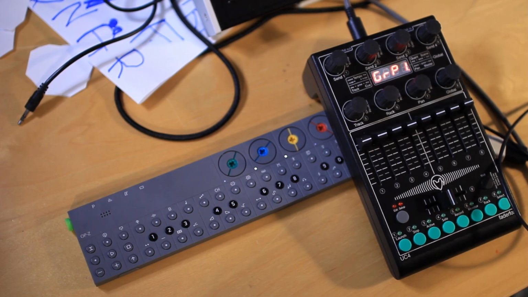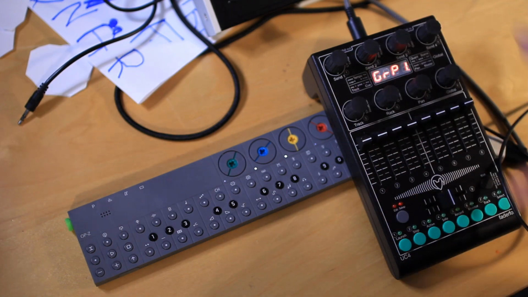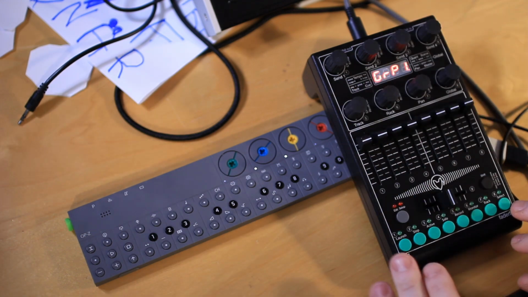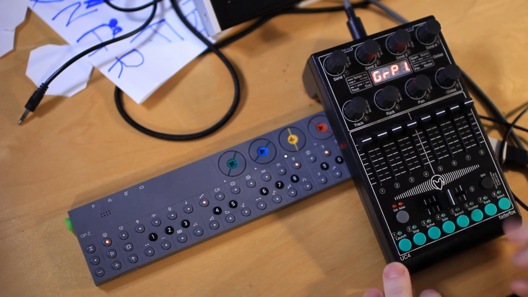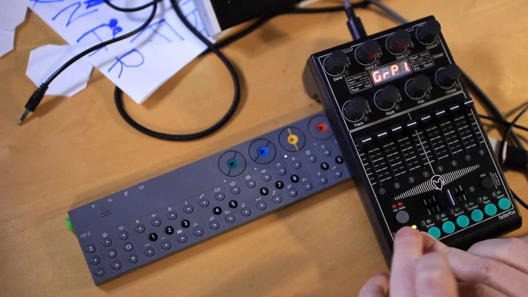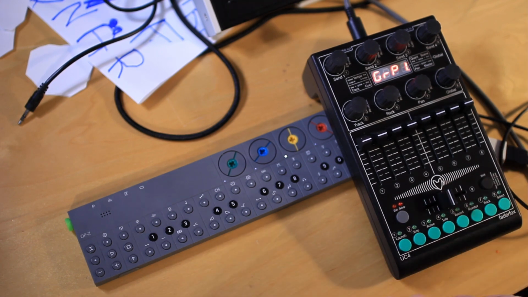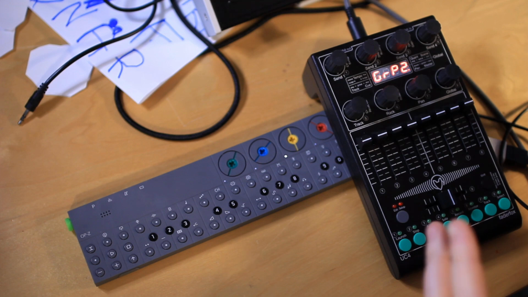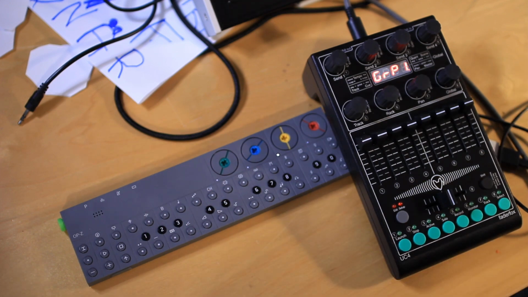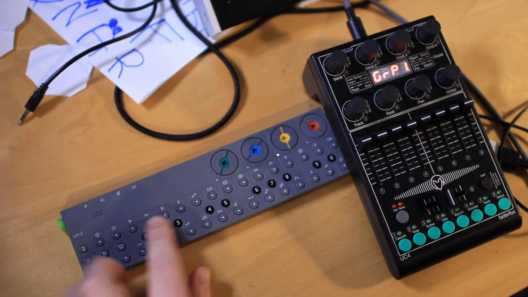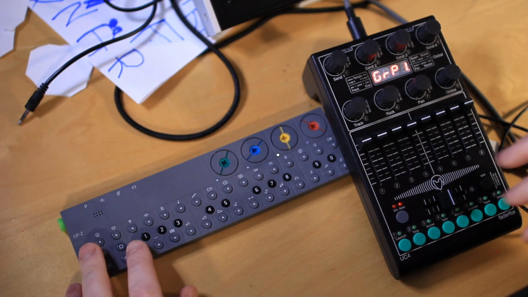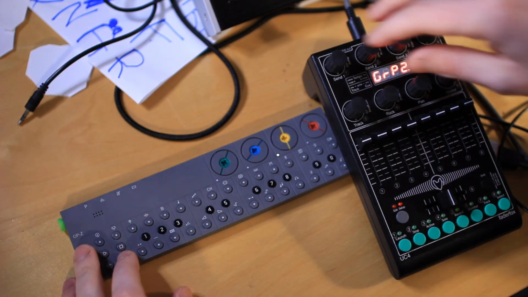Okay, so in front of us we have the OPC together with the FADERFOX UC-4, and I will describe exactly how I map this out. If you press these buttons here together with Edit Setup, you change groups. So I have two groups. One is more drum oriented, one is for the synth tracks. In group 1 we have the more synth oriented tracks, and in group 2 we have the drum oriented tracks.